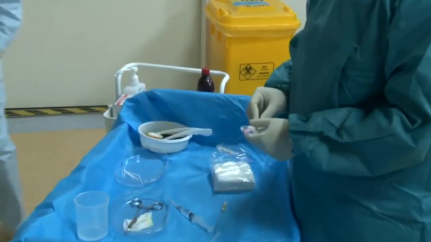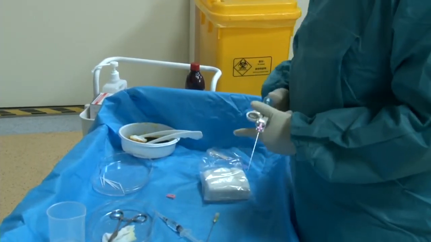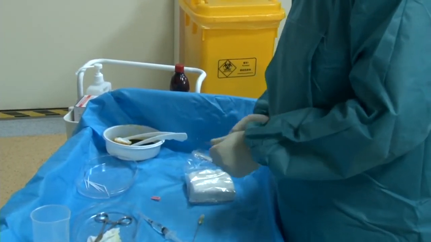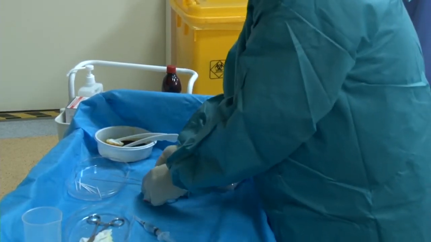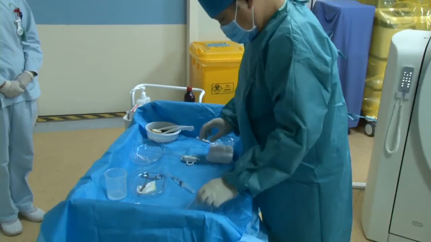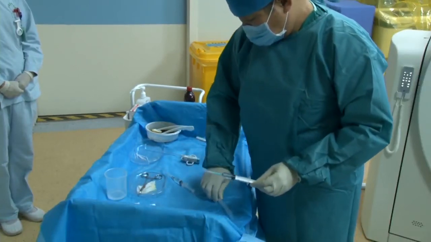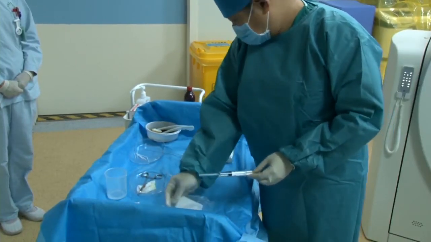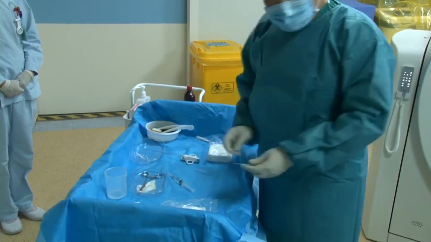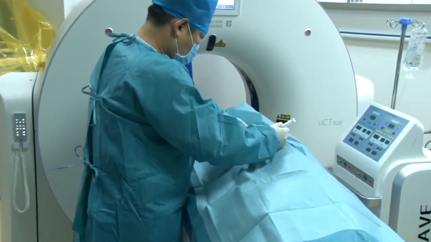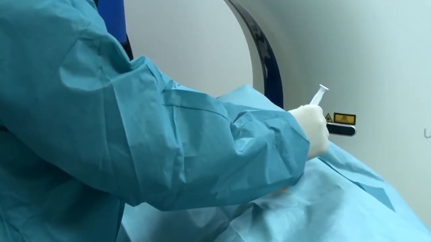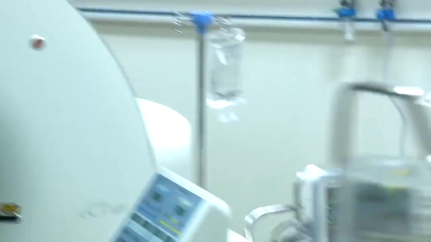This is a biopsy automatic or semi-automatic needle for the biopsy, correct? Yeah, correct. This is a biopsy needle. Actually, this is a semi-auto biopsy system, biopsy needle. But still, the first step is local anesthesia.